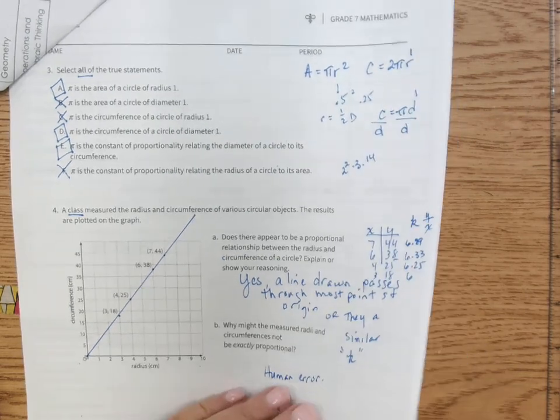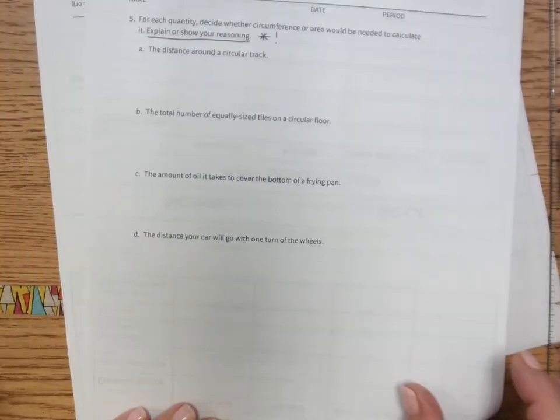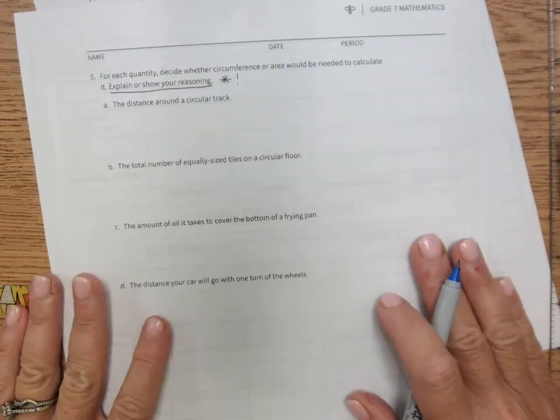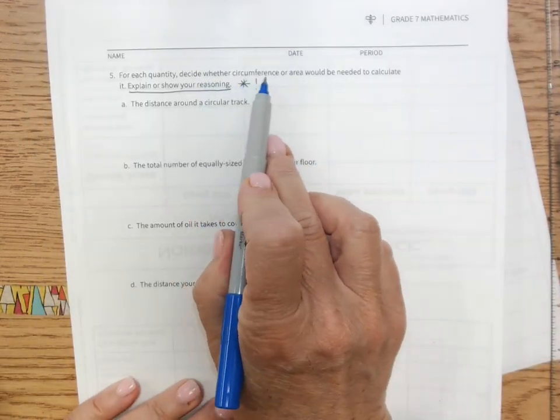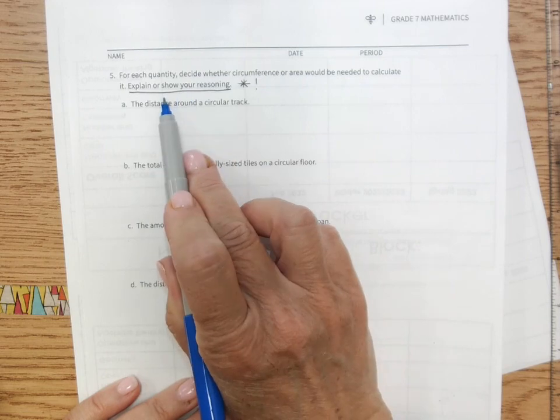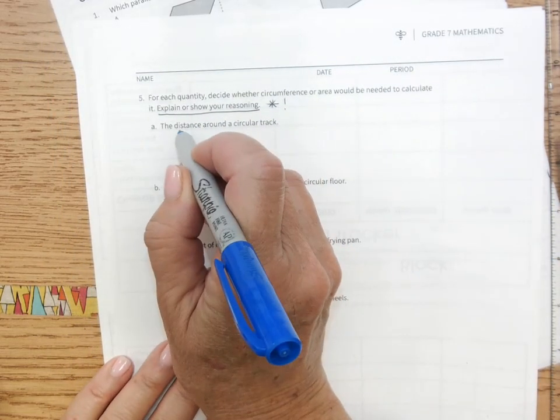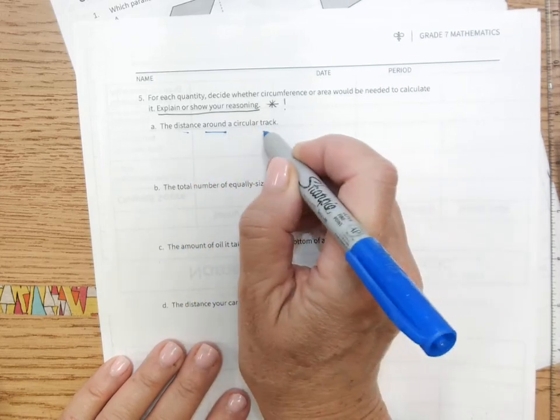All right, next page. Whoops, upside down. All right, here we go. For each quantity, decide whether the circumference or the area would be needed to calculate, explain, or show your reasoning. So, the distance around a circular track.